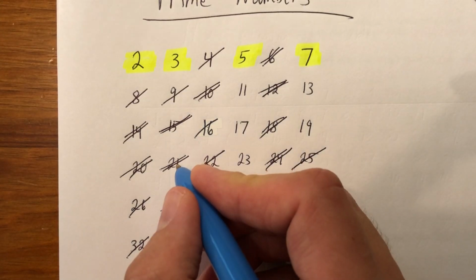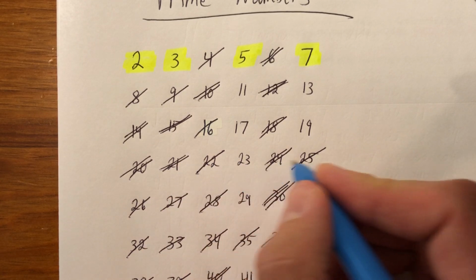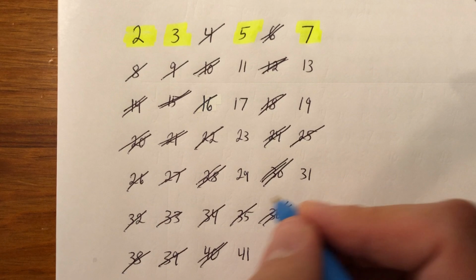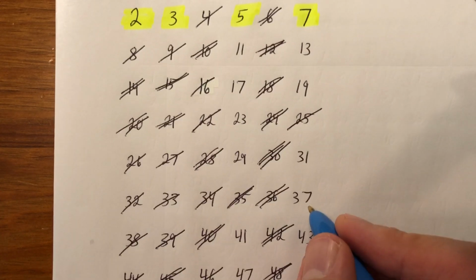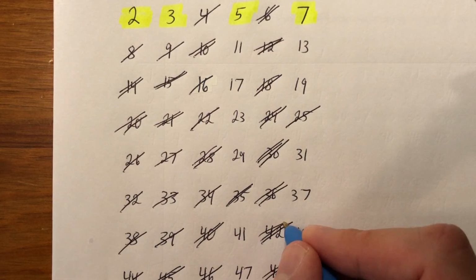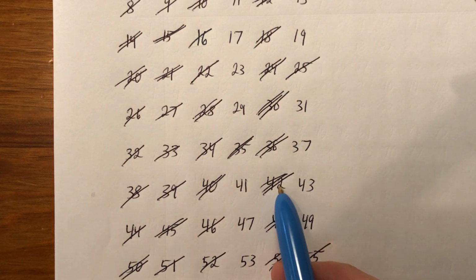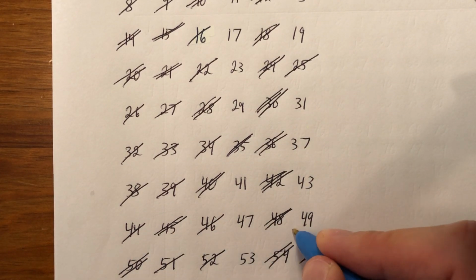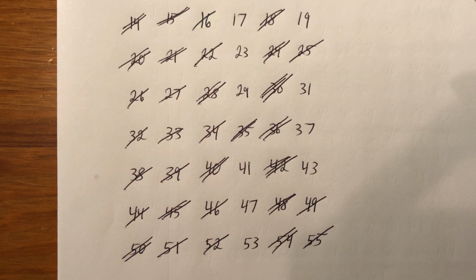But 21 was the last thing I marked out. Plus 7 is 28. Plus 7 is 35. Plus 7 is 42. All right, from 42, 1, 2, 3, 4, 5, 6, 7. 49 gets marked out.